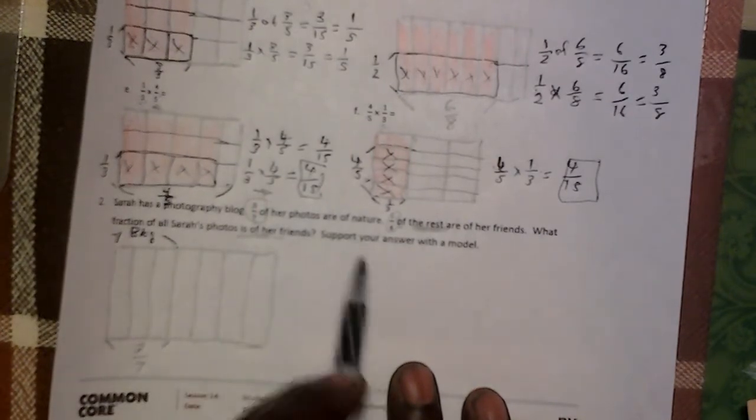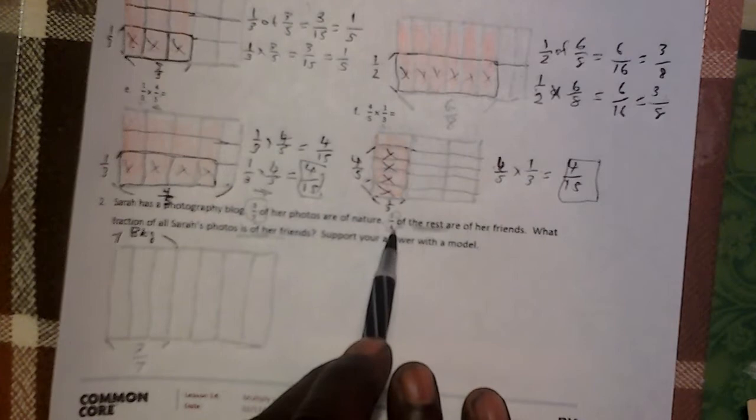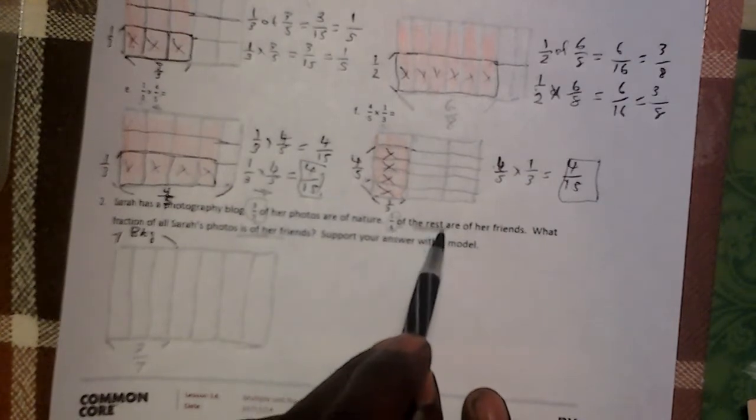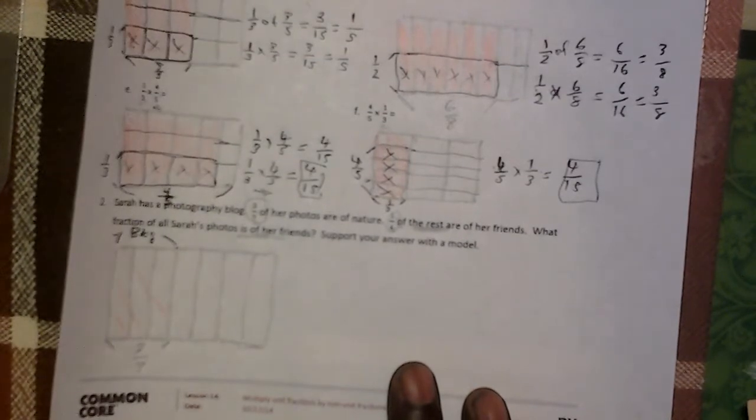Okay, so now we need to find 1/4 of the rest of her friends. So how many photos of her friends? Well, she's used up all this, right? Boom. So we're not worried about that anymore. So we're looking at this section here. These 4 pieces. Okay? Because that's the rest.